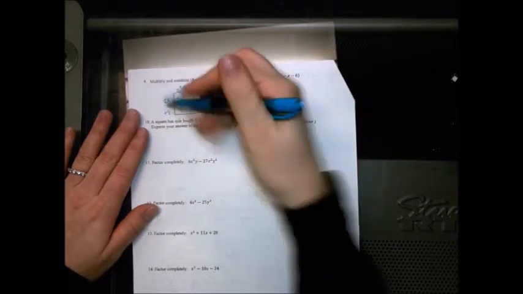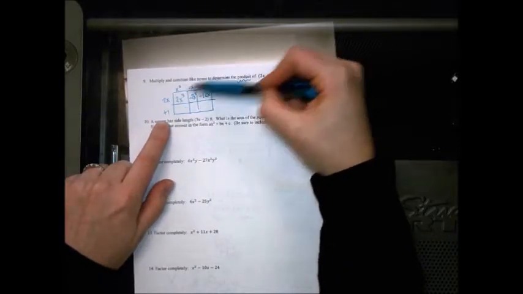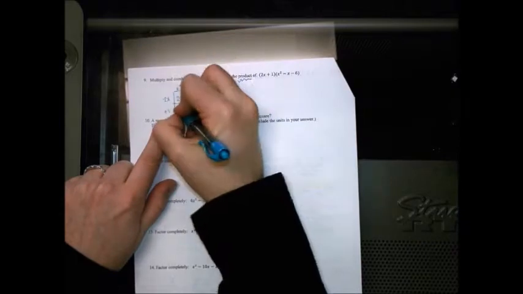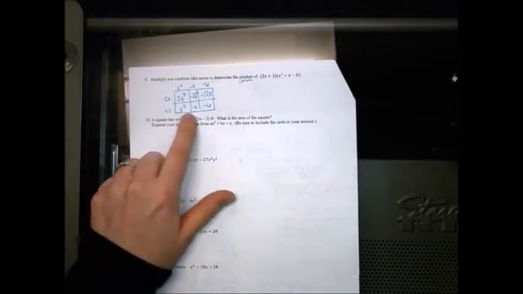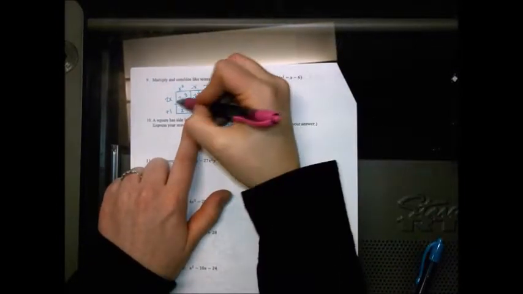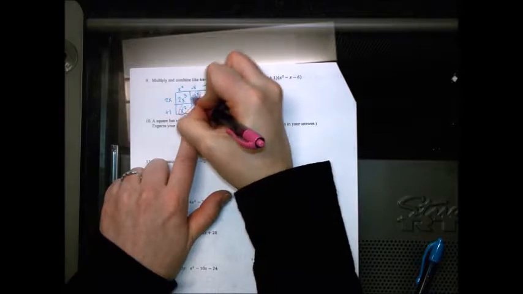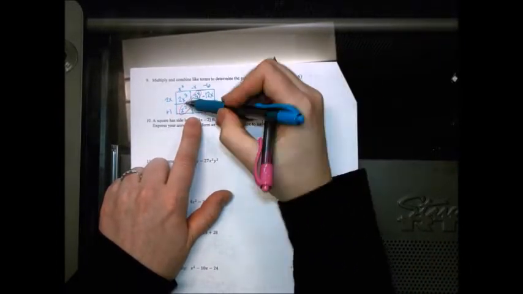X squared, now this term is 1, so I'm going to multiply it by each of these, and I'm going to get the same exact thing. So x squared minus x minus 6. And then I want to combine like terms. 2x cubed has no like terms, so I'm going to write the 2x cubed on the side.